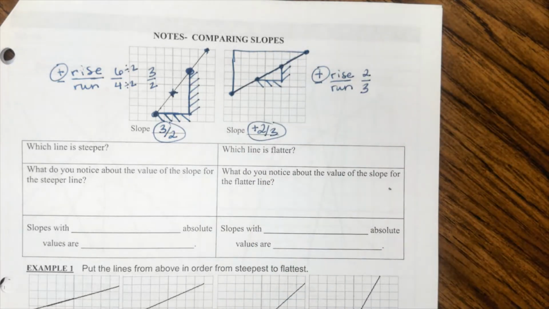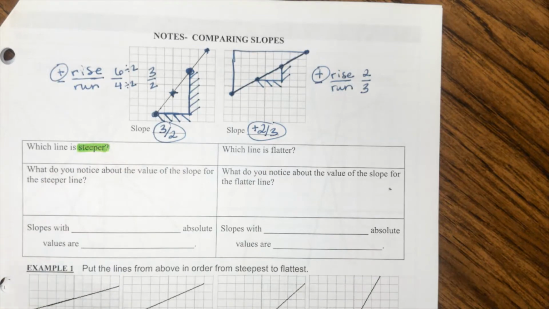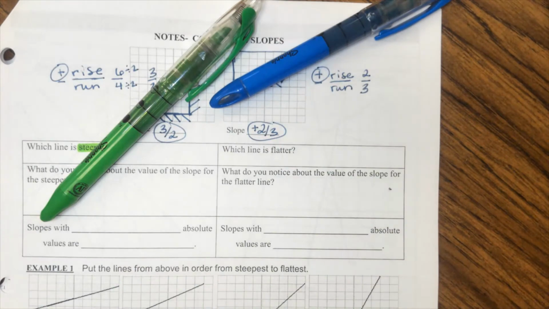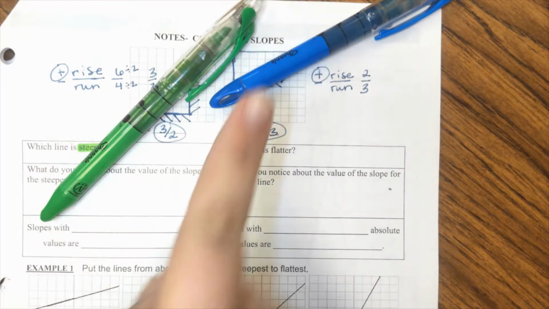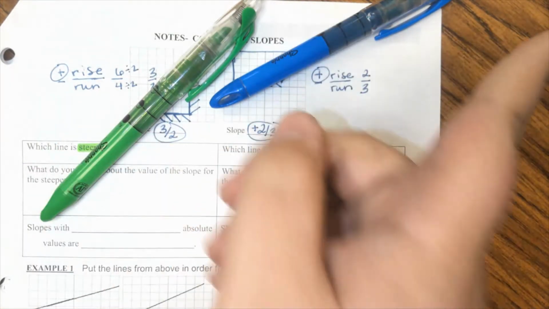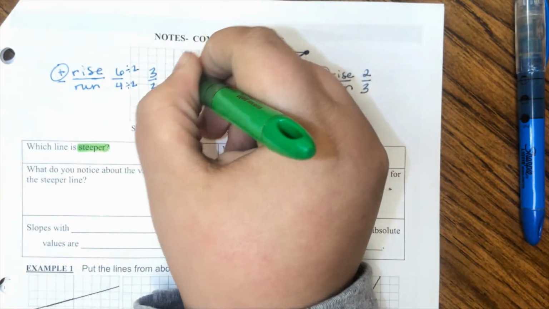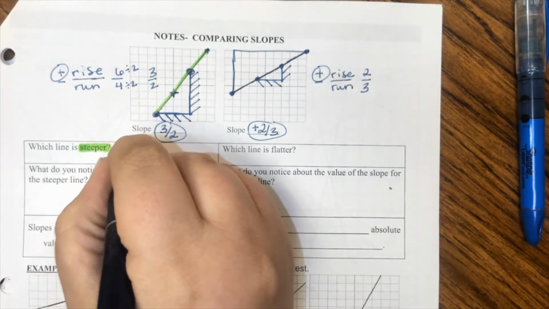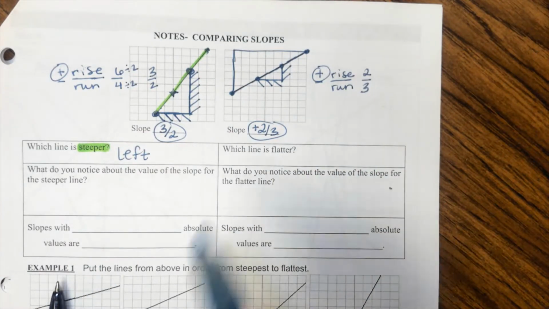I want to compare which one of these is steeper. Which one of these is steeper? So I'm comparing this line, and I'm comparing this line. The green highlighter is going up way quicker than the blue highlighter is going up, which means the green one is steeper. The green one will be on this line. So the graph on the left was steeper, which means which line is flatter? The one on the right.